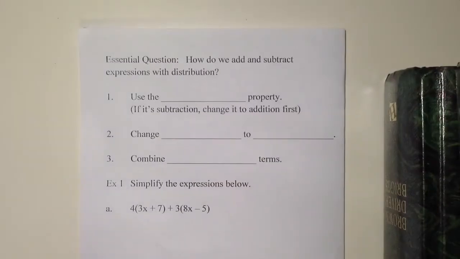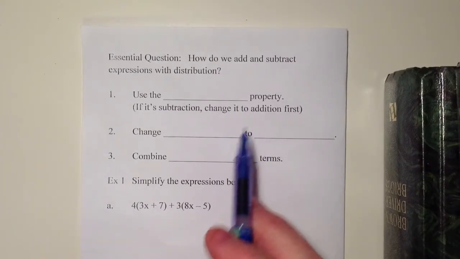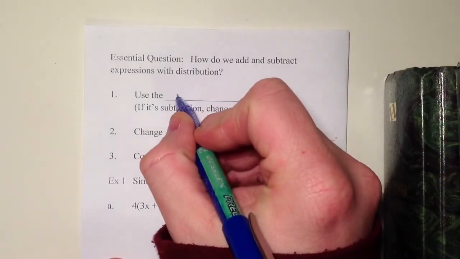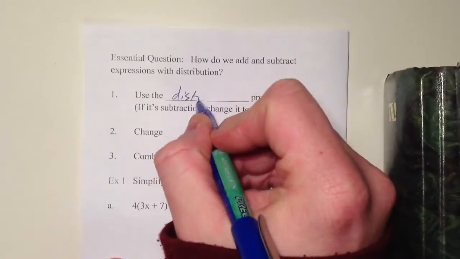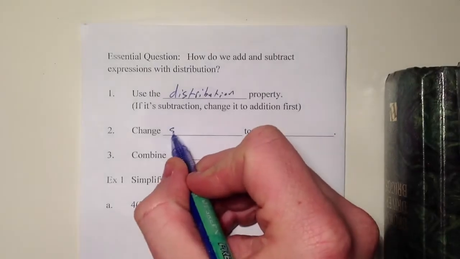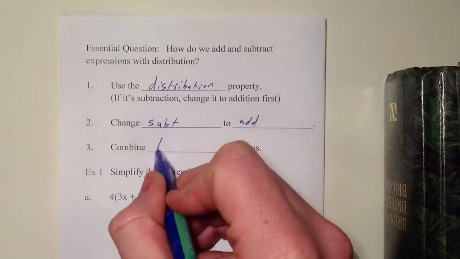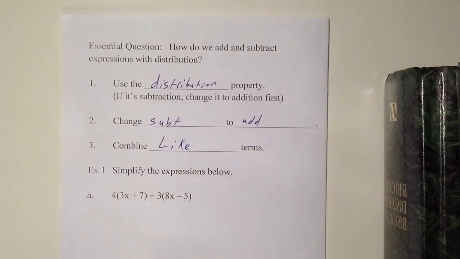Hey y'all, we're gonna go fly through this. It looks very similar, but it's different. So same idea as we did before. We're gonna fly through this beginning. So use the distribution property, change subtraction to addition, and combine like terms. All right, so nothing's changed.